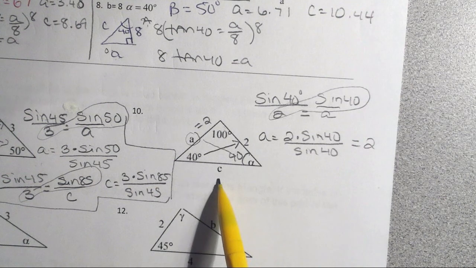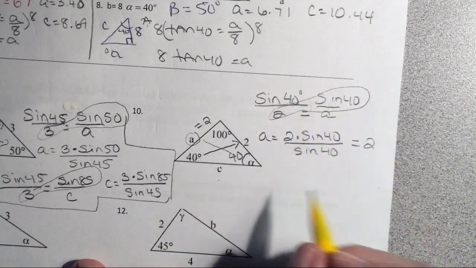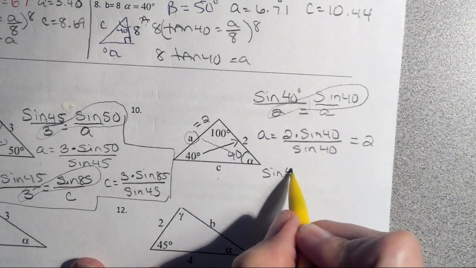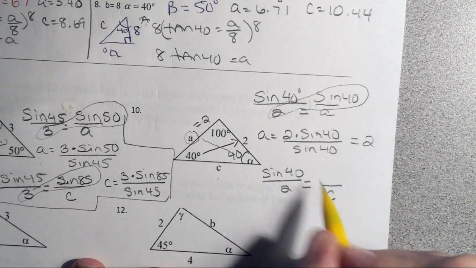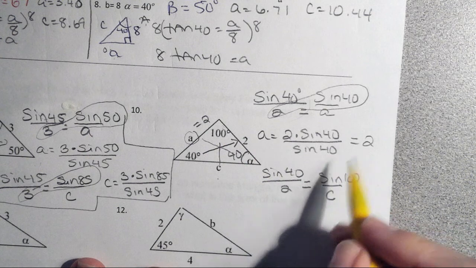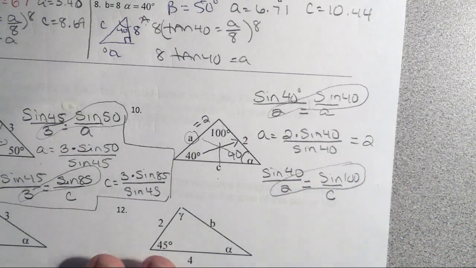Now I have to go find C. Again, I'm going to use the same fraction when I start off. So sine of 40 over 2 equals, this time I'm looking for C, and opposite C is 100. I'm going to multiply the diagonals, divide by the one I didn't circle.